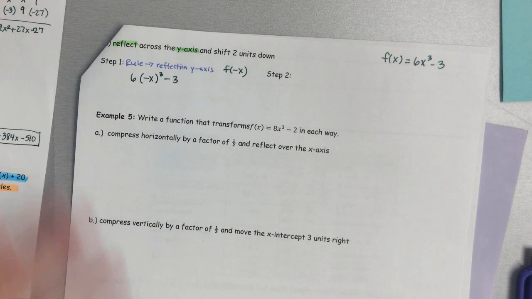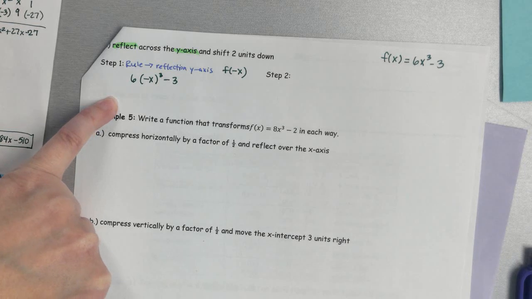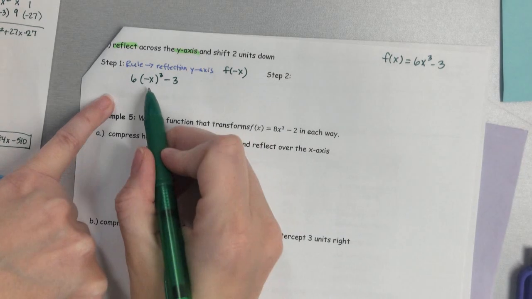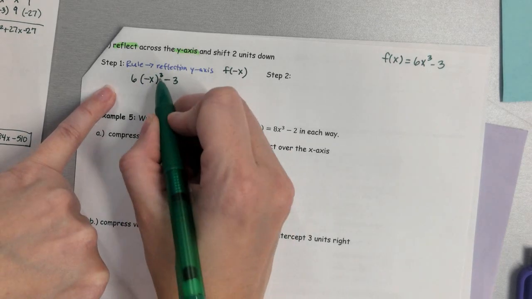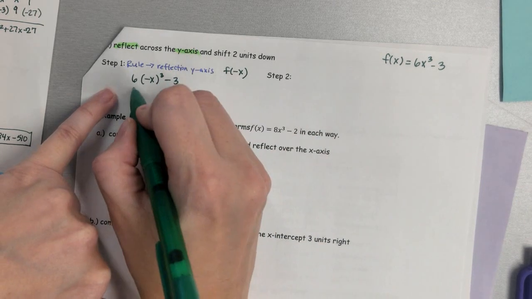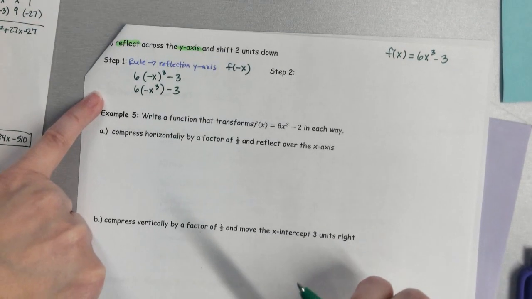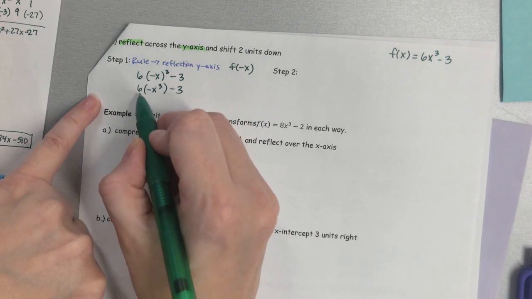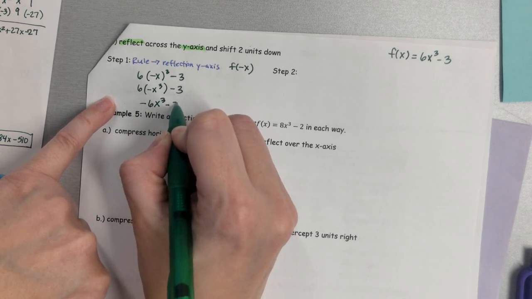Okay, so then what that means is, in your original function here, this is going to be 6 negative x cubed minus 3. So when you're doing negative x to the third power, it's like you're multiplying negative x times negative x times negative x. You can also think of this as a negative 1. Okay, so the first thing you have to do is apply the exponent. Negative x to the third is negative x cubed. Okay, the negative stays in front. So then you're multiplying 6 times negative 1. So this is negative 6x cubed minus 3.